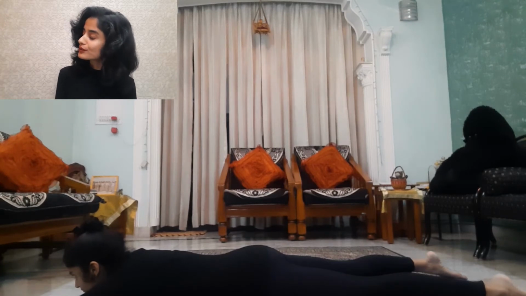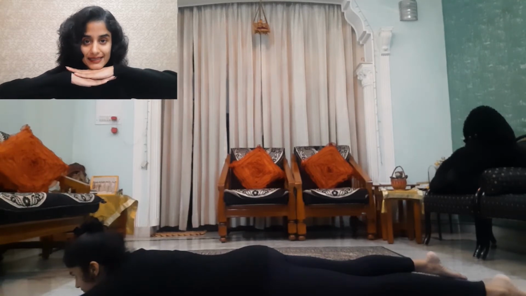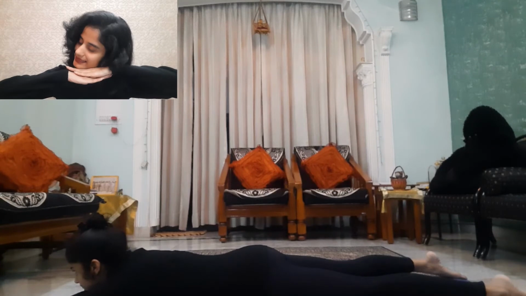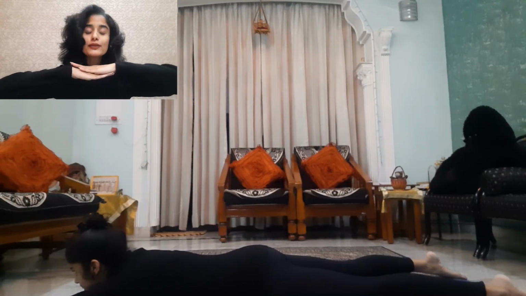Relax for some time. In case of cervical problems, if you can't turn your head to the side because it is giving you strain, then just look straight. You should not try to tilt your head to one side. You can just rest your chin on your hands like this and just relax. In case tilting is giving you some pressure, then you can just rest your chin on your hands.